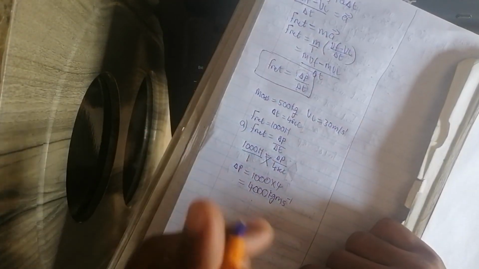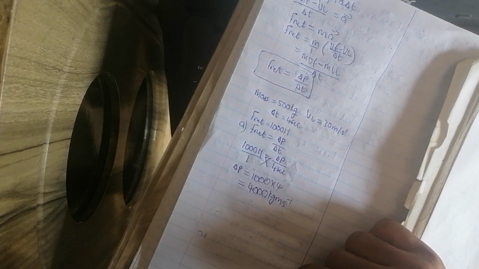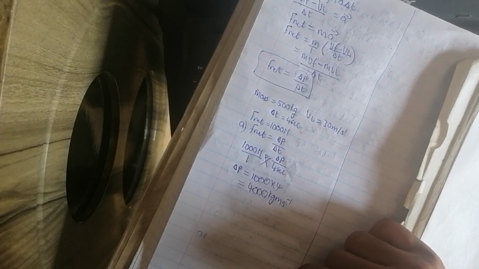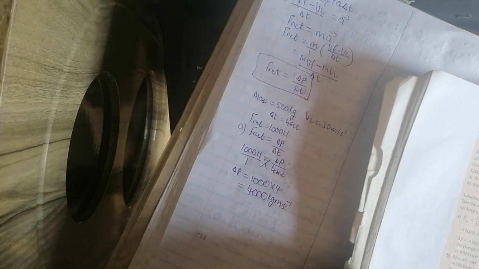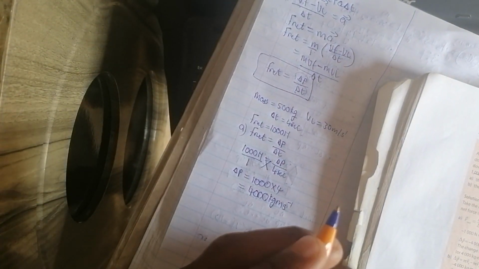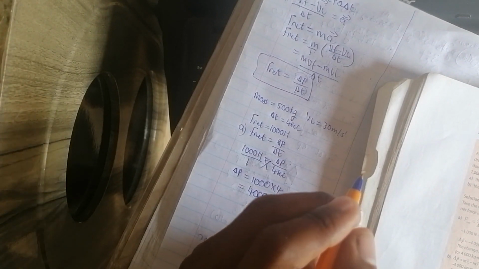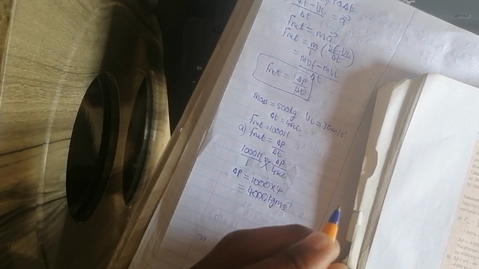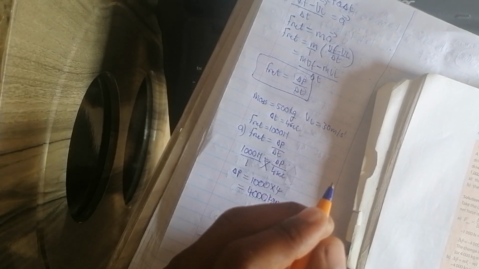Now remember, momentum has a direction. This is something worthy of noting. And one most important thing that I want you to realize here is the following. Let's read this again. A car of mass 500 kg is traveling at a constant velocity of 30. When the driver realizes that she is exceeding the speed limit, she decides to slow down.